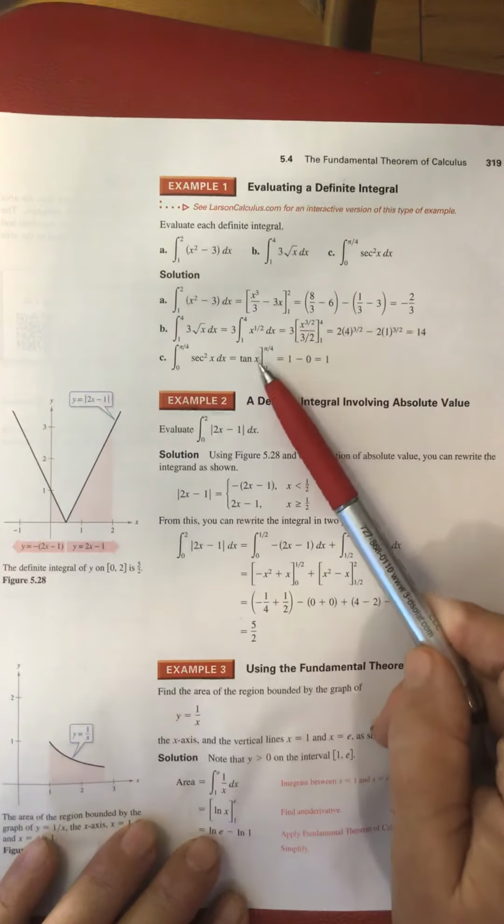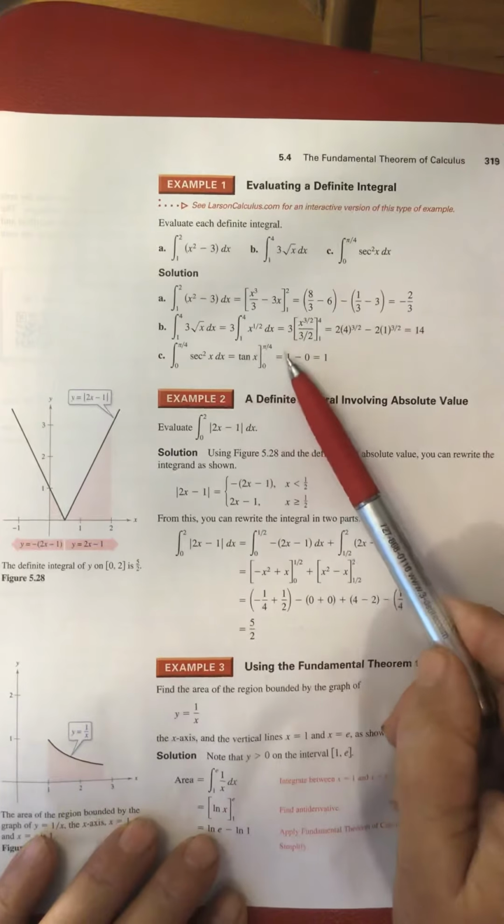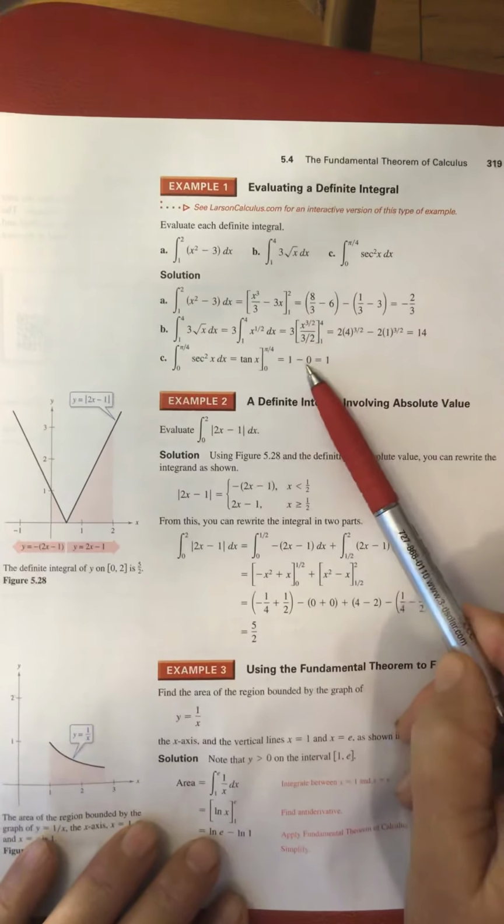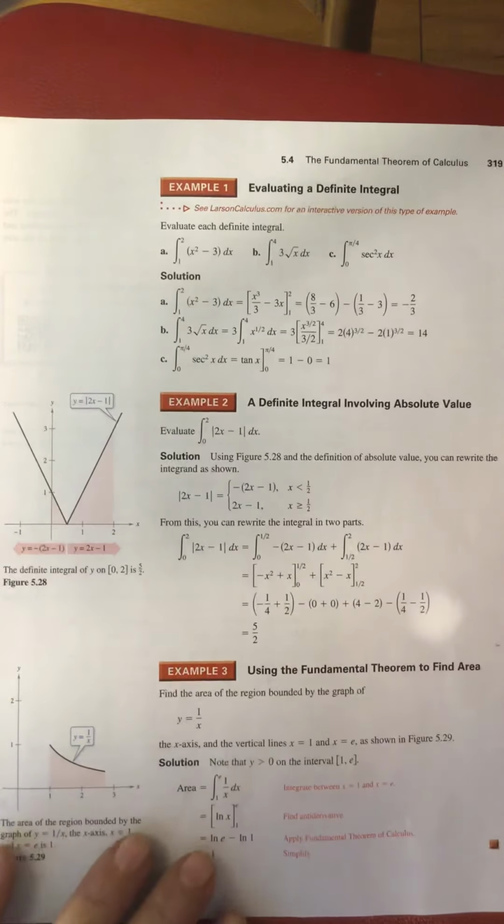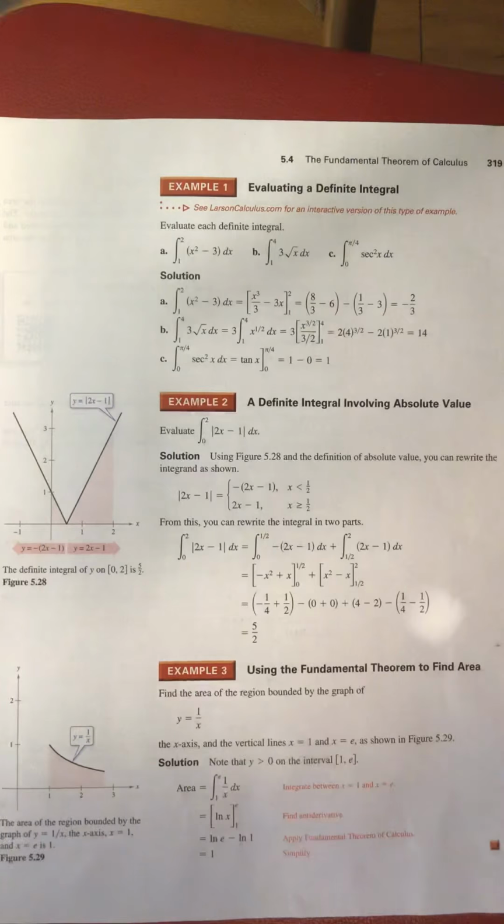So the tangent of pi over 4 minus the tangent of 0. Tangent of pi over 4 is 1. Tangent of 0 is 0, so we get 1. Okay? That is how you do it.